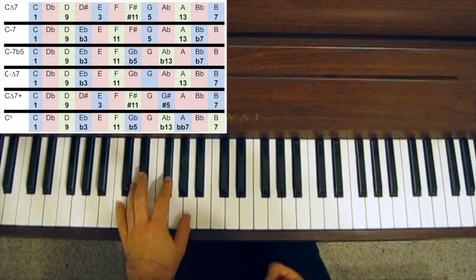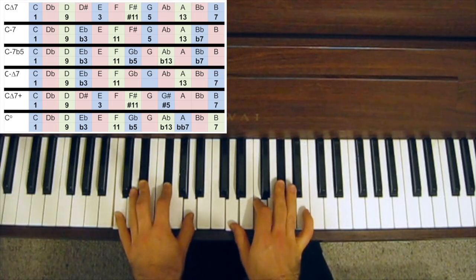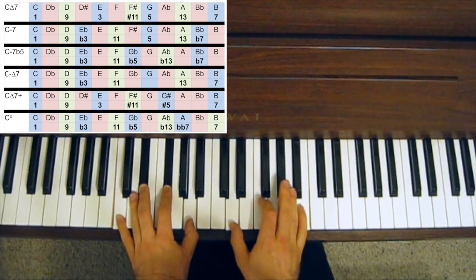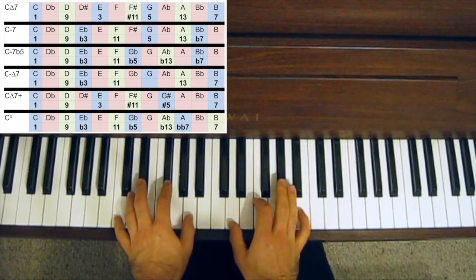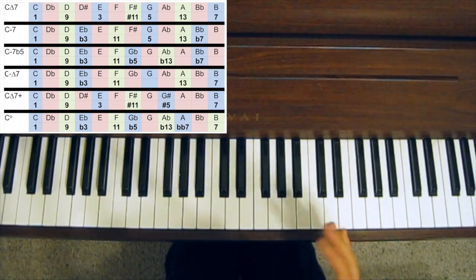And over a C diminished chord, the available tensions are the 9, 11, flat 13, and the natural 7, which is actually a D diminished chord. In fact, those two chords together form all the notes in a diminished scale, which I have a separate video on, so you can go check that out if you're interested.